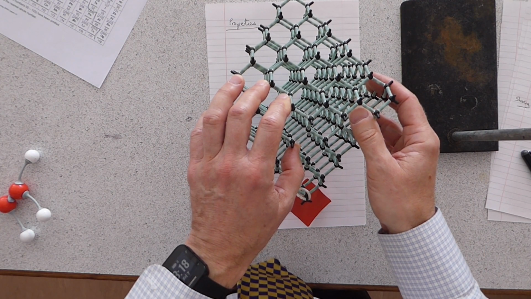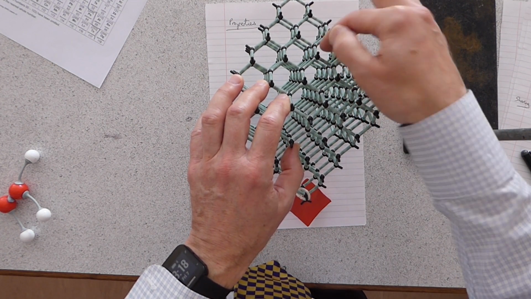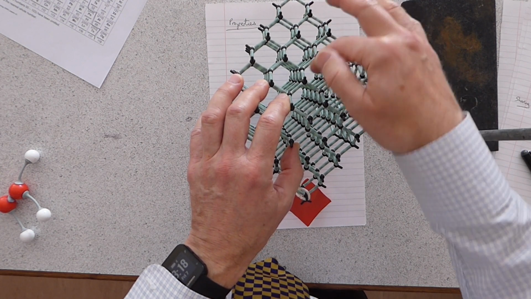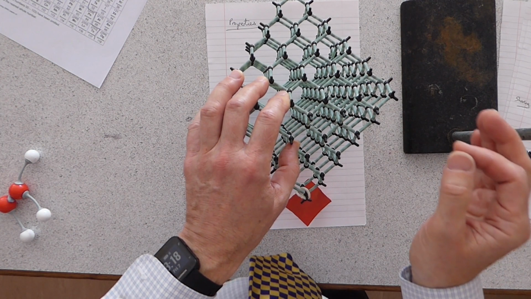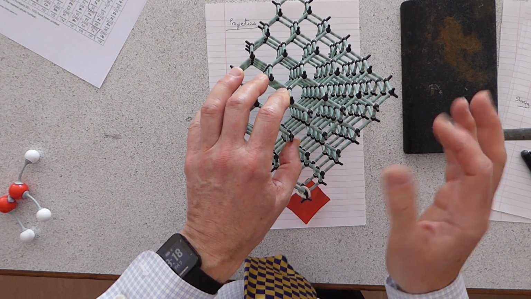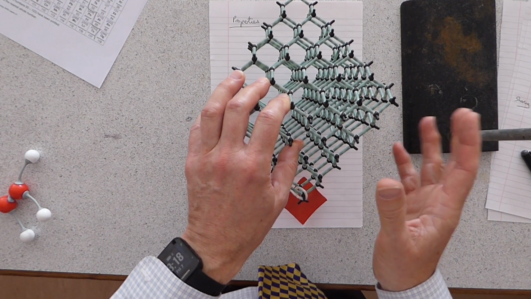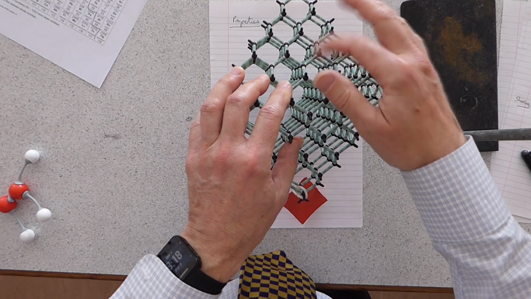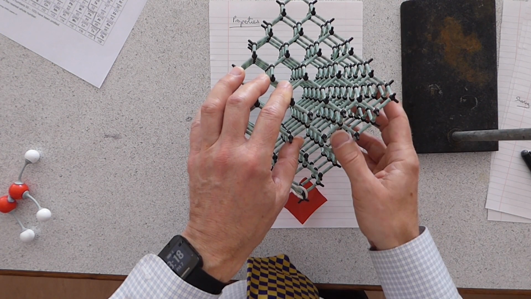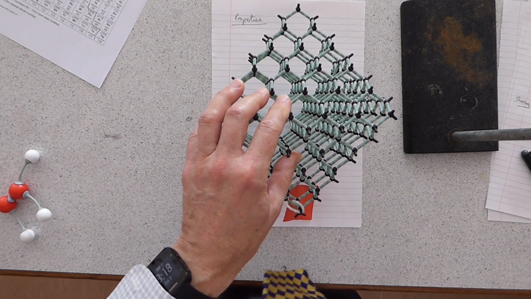Now, of course, because of all those strong covalent bonds, it has a very, very high melting point. And because all the electrons in the outer shells of the carbon are being shared between atoms, there are no electrons left over to move around. Equally, there are no ions. There's no positive and negative particles separate from one another. All the electrons are around the outer shells of all the atoms. There's no way that can conduct electricity.